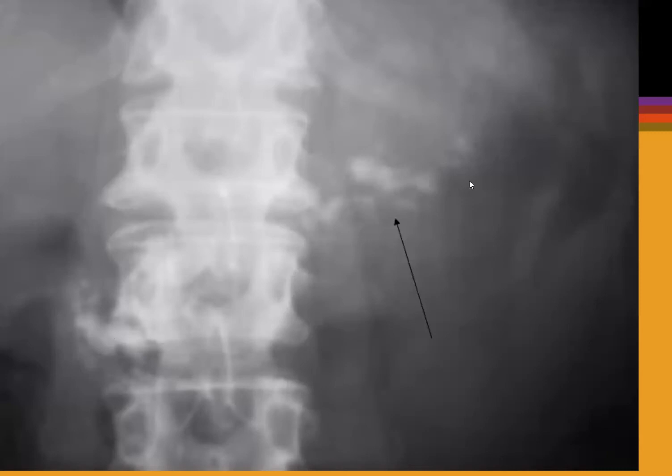What do you think it is? It is pancreatic calcification in a patient with chronic pancreatitis.